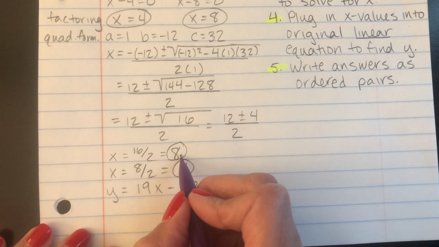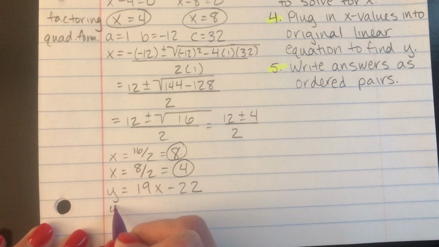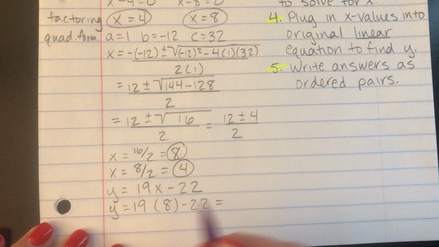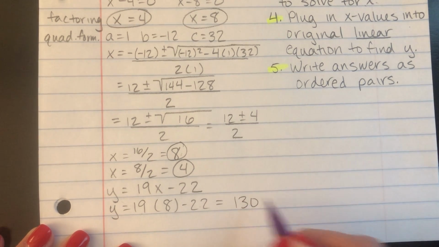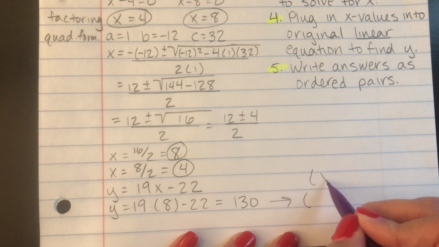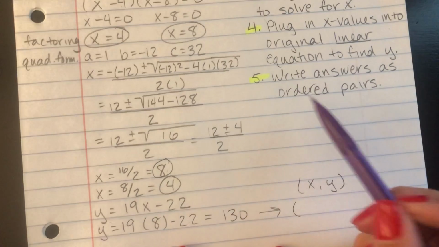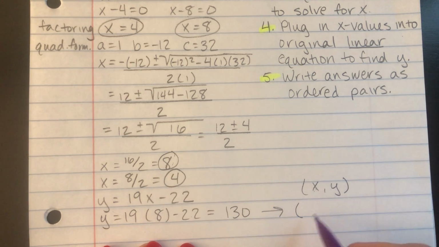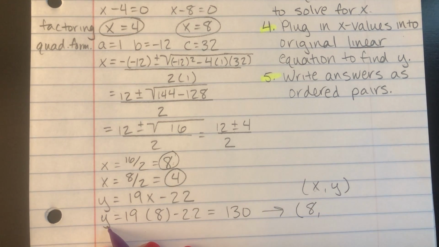So I'm going to plug in 8 for x. And then I'll do 19 times 8 minus 22, and I'd get 130. So my first answer is, remember your ordered pair, x, y. We're going to write our answer as ordered pairs, so x comes first and then y. So x is 8, and then we just figured out that y is 130. So that's our first answer.